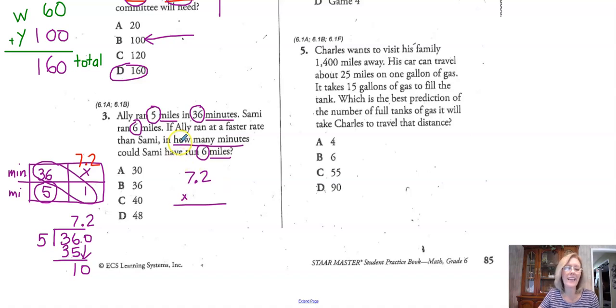Now, we need to find how many minutes could Sammy have run 6 miles. Well, the way that we do that, and we know that Allie can run at a faster rate, so let's have Allie run 6 miles. How many minutes would it take her to run 6 miles? Because we know that this represents 1 minute.